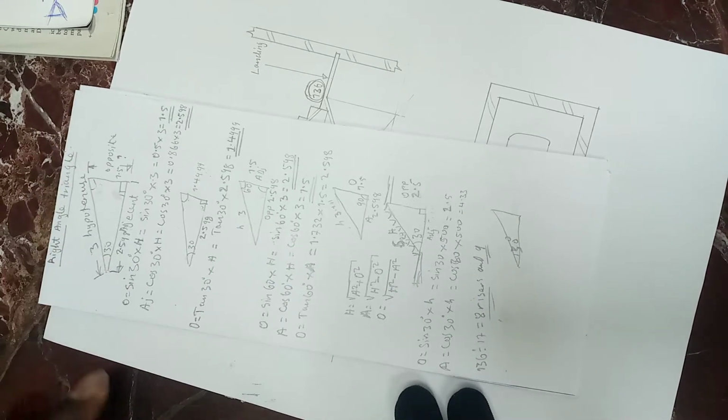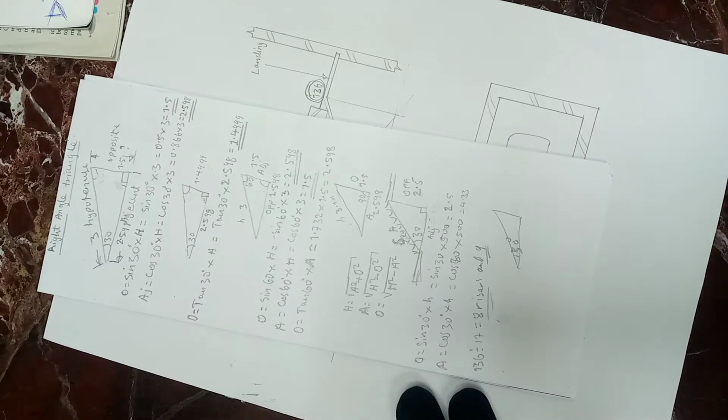Today we'll be looking at how to find the length and the height of the staircase using the slope and the angle. And guys, this is very interesting.